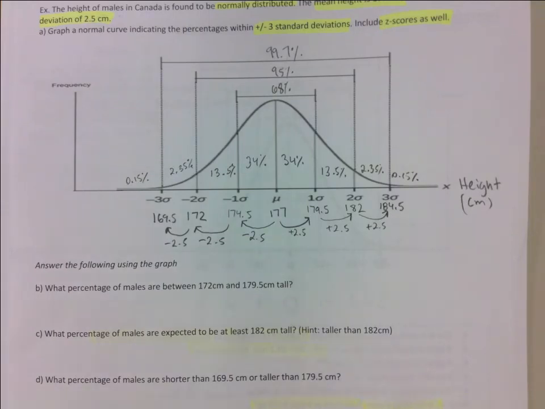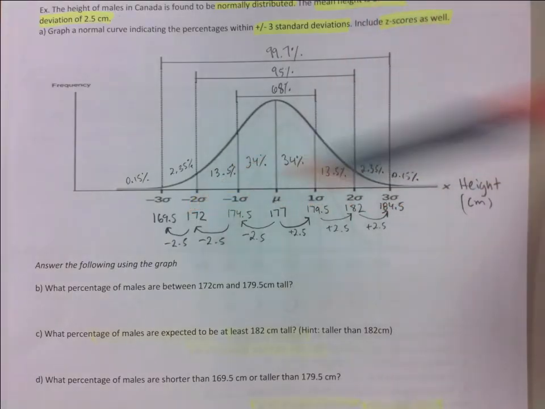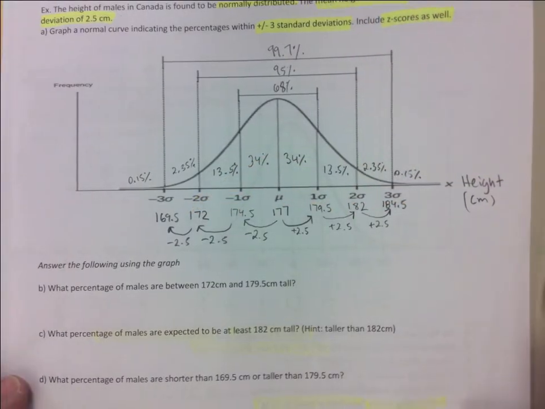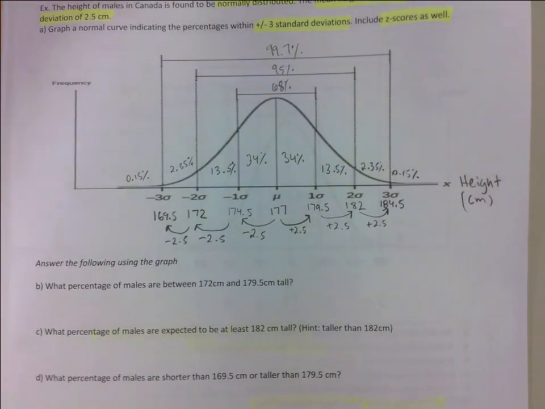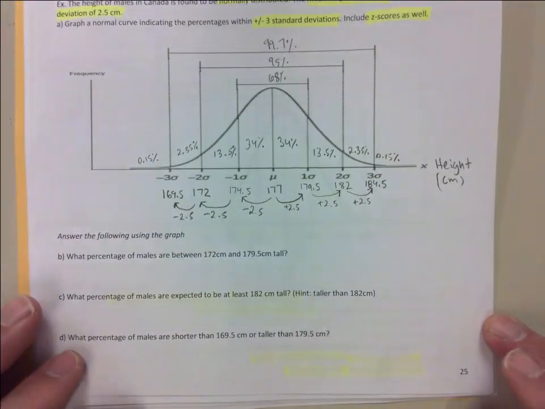Okay, so this is the first part that you need to make sure you get right. You need to make sure you have these values right, and now you can answer questions. Make sure you copy this.